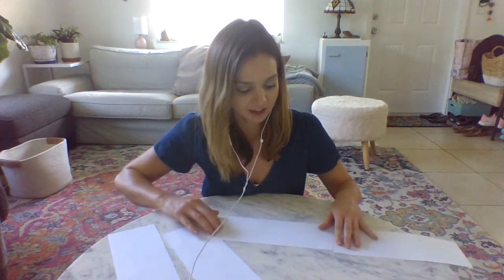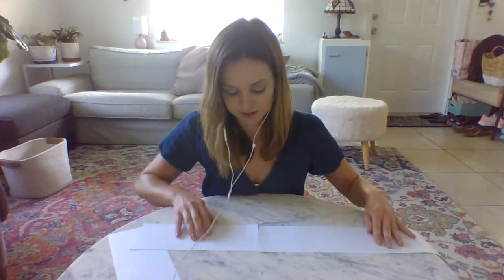So now you have 4 pieces of paper, 4 rectangles, and they'll be glued together at their short ends, like this. So this will be your timeline.